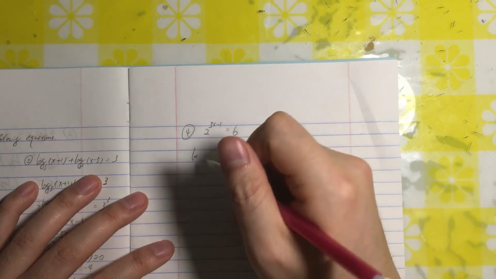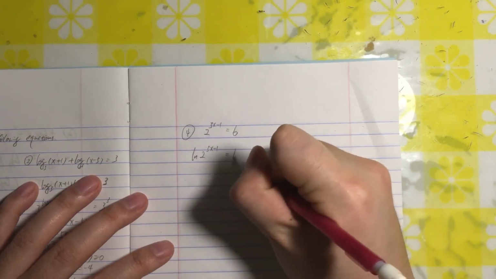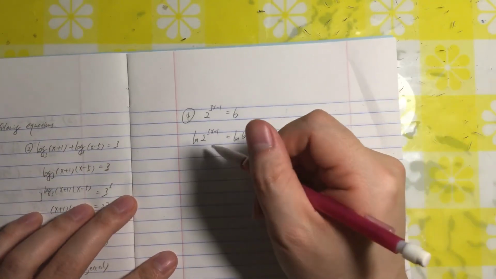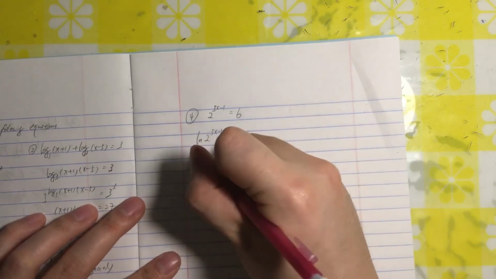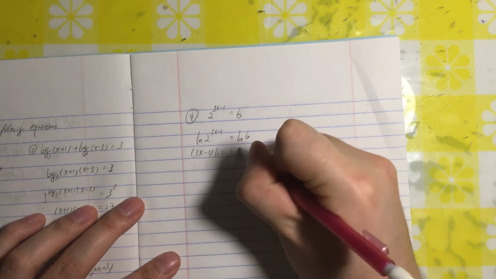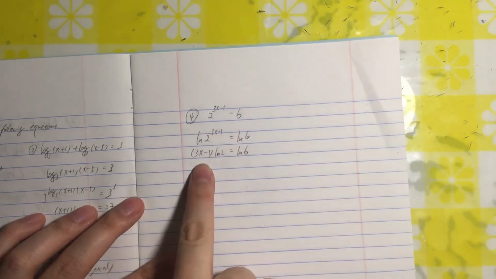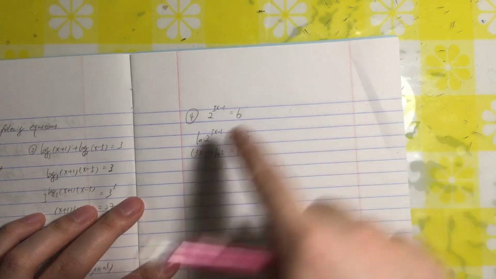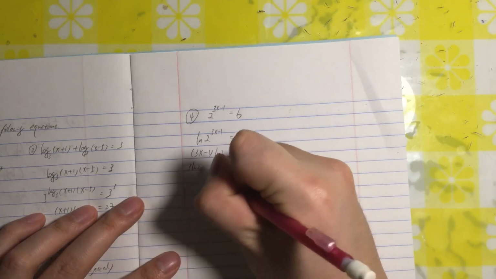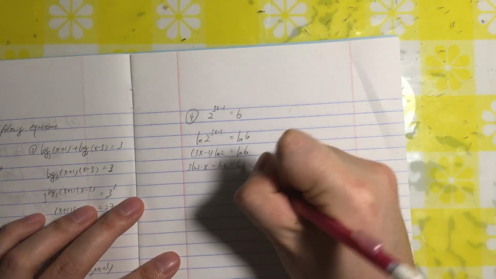If I apply ln to both sides, I get ln of 2 to the power of 3x minus 1 equal to ln of 6. Next, by the third law of logarithms, we can bring the exponent to the front. We get (3x minus 1) times ln of 2 equal to ln of 6. Now I bring x down. I can solve the equation for x. So I can first of all distribute ln of 2. I get 3 ln of 2 times x minus ln of 2 equal to ln of 6.